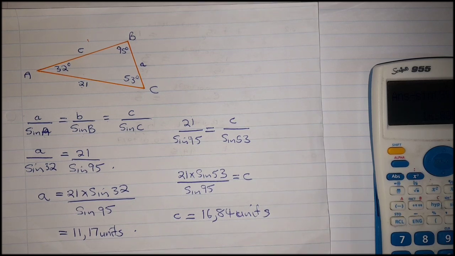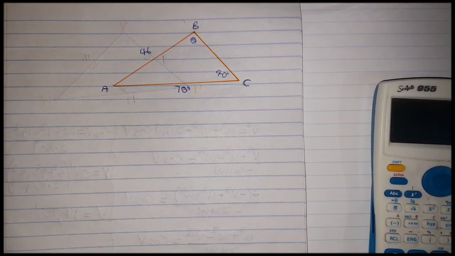This is how we use the sine rule to determine sides. Then in the next part I'll show you how to determine the angles using the sine rule, and we will also look at the cosine rule. We have a triangle here, triangle ABC, and we want to determine the size of angle B, that is theta. And with this one we use the sine rule.